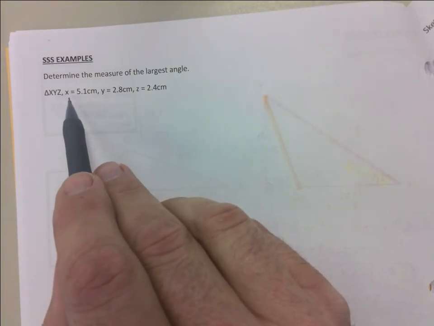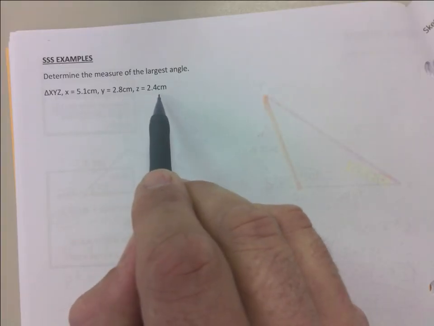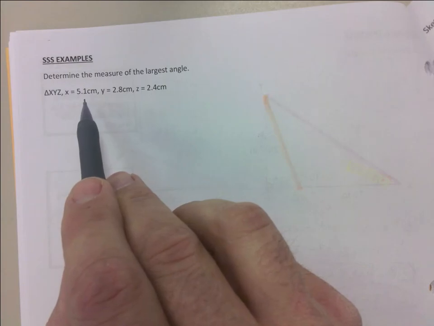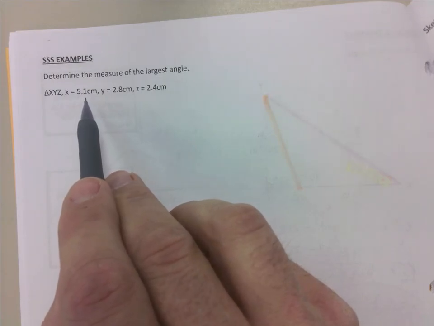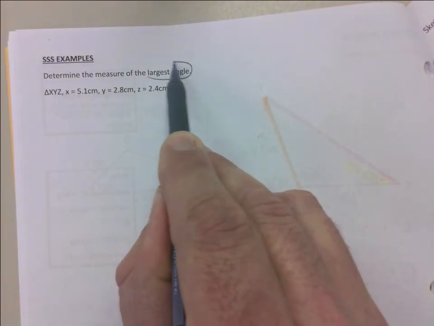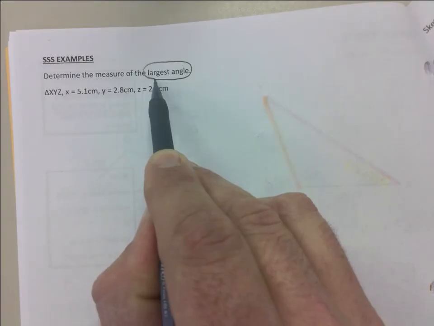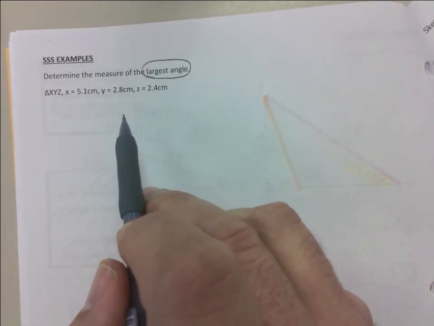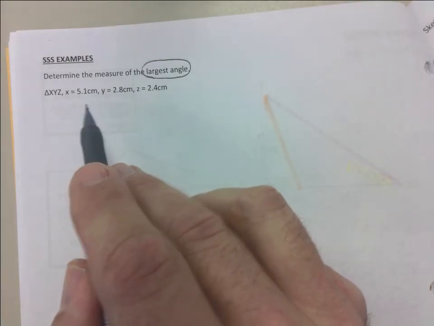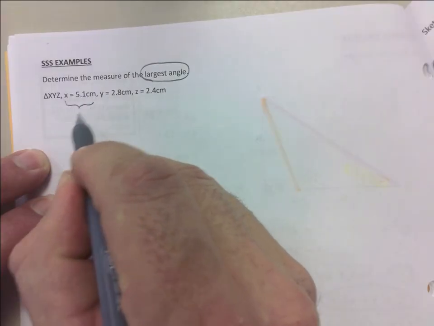What kind of triangle is this if you just look without even sketching? This is which case? Cosine is correct. Side, side, side. Okay. It wants the largest angle. Which side do you think, which angle are you going to look for? X, yeah. This is the longest side, right?